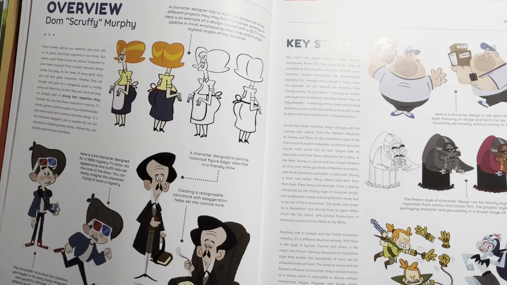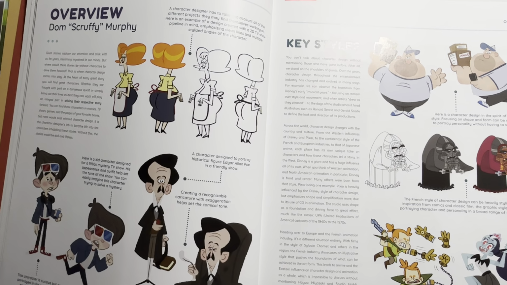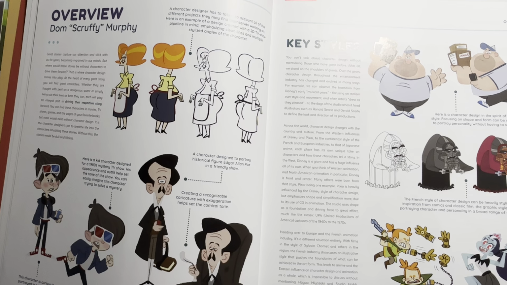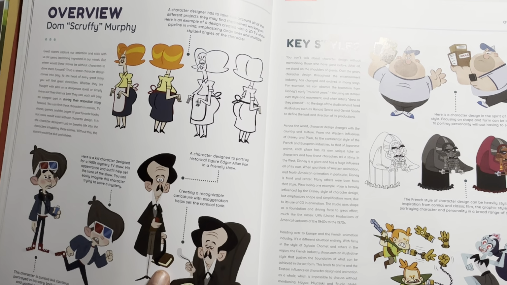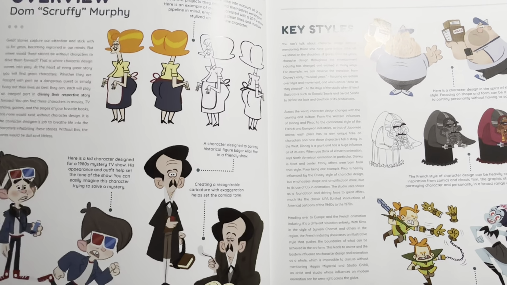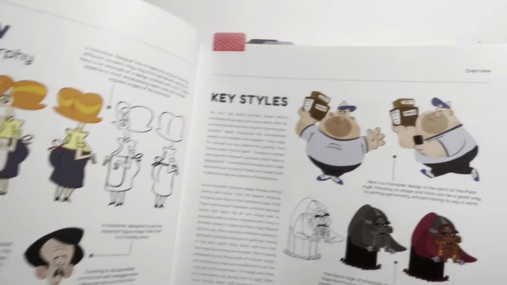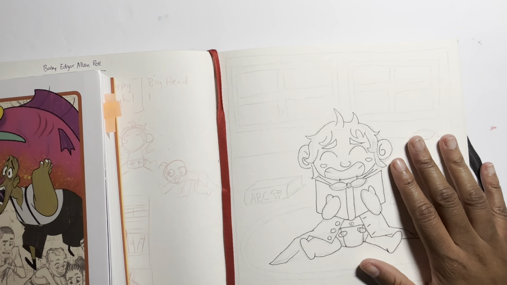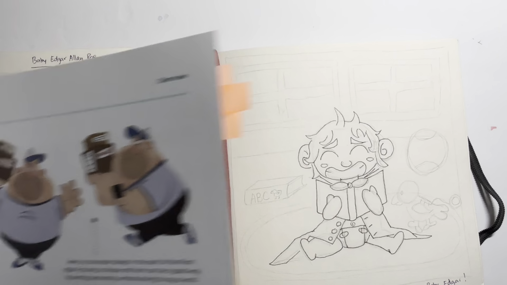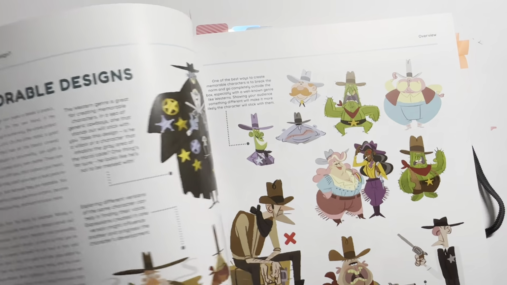There's so many things. We could have given him a feather pen. I don't think he's old enough for that, so I didn't give him that. We could have done the book on a strap. There are so many different ideas you can come up with to create your own baby Edgar Allan Poe character.